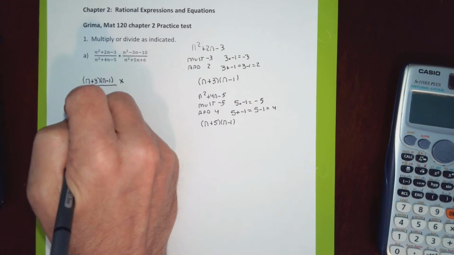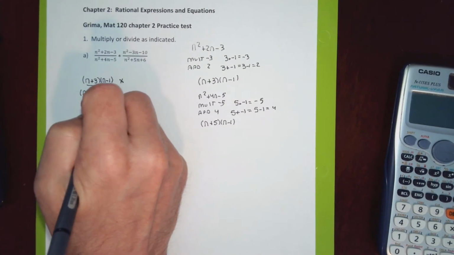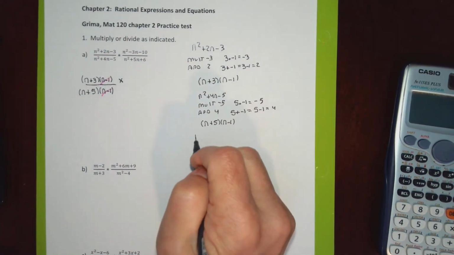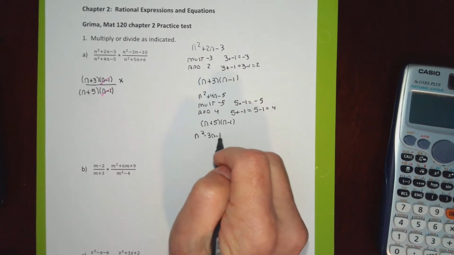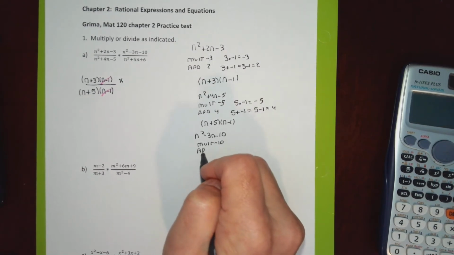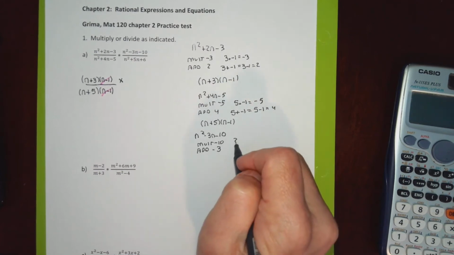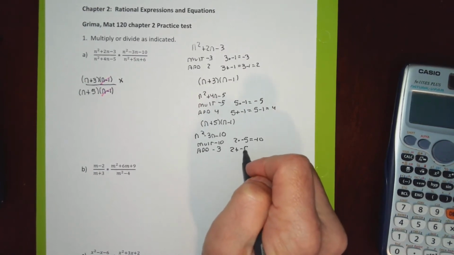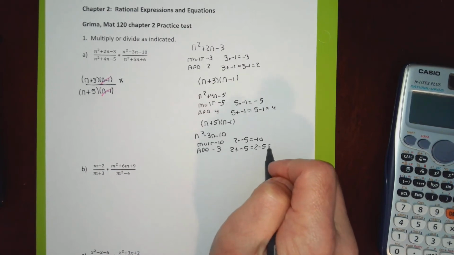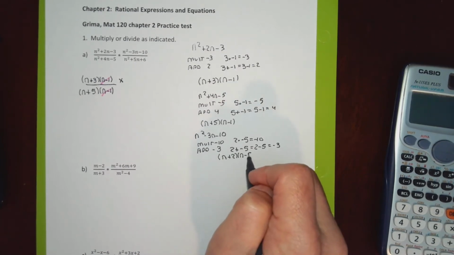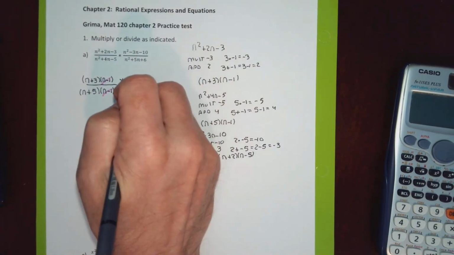I can cancel within the same fraction or between fractions as long as I'm doing a numerator and a denominator. And I can already see that these n minus 1s are going to cancel. I need to factor n squared minus 3n minus 10, and I need numbers that multiply to negative 10, that add but really subtract to negative 3, and that's going to be 2 and negative 5 because 2 times negative 5 is negative 10. 2 plus negative 5 is really the same as 2 minus 5, which is negative 3. So this is going to be an n plus 2 and an n minus 5. And that's not going to give me any more canceling.